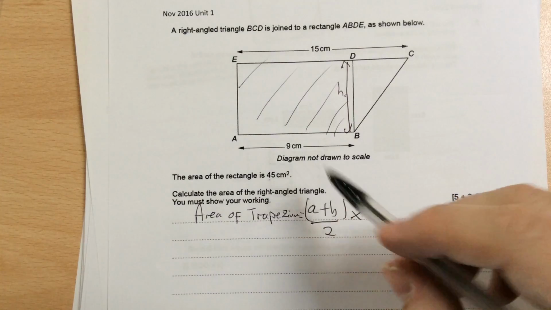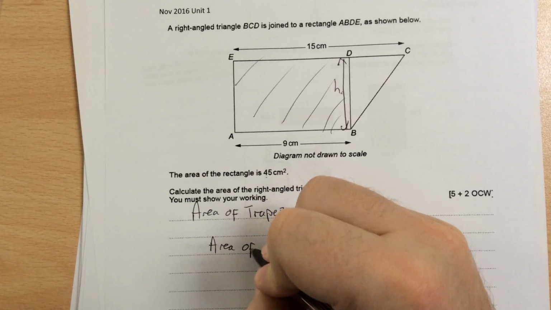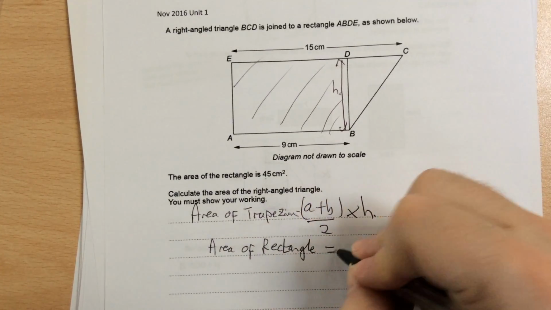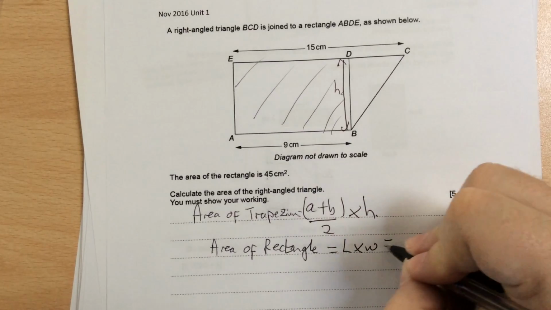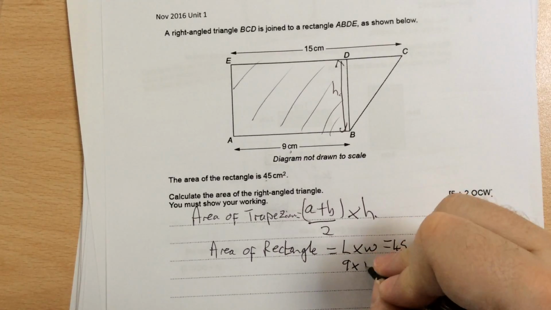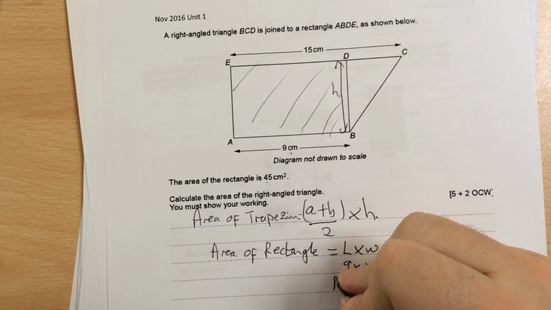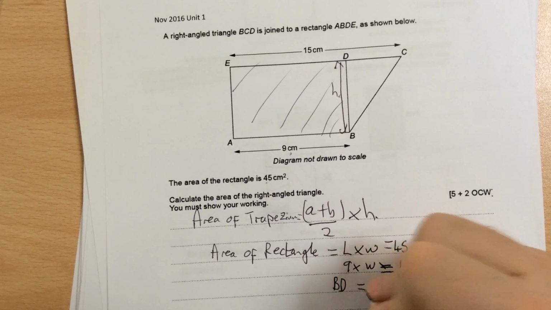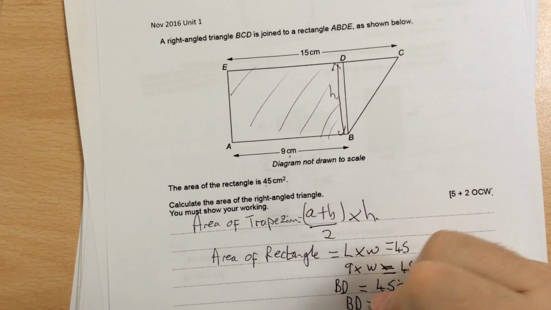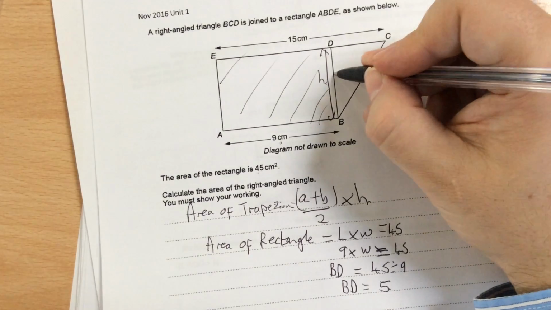Right, so the area of the rectangle is 45 centimeters squared. The rectangle is length times width, and that's equal to 45. Because we know the length is 9, 9 times the width, or the height, is equal to 45. So that tells me BD is equal to 45 divided by 9, which is 5. Okay, so we know the height is 5.